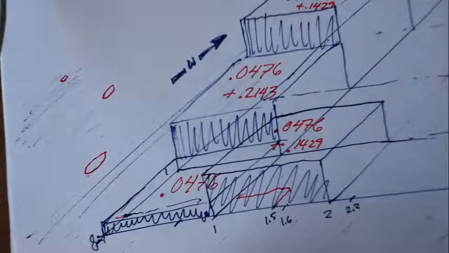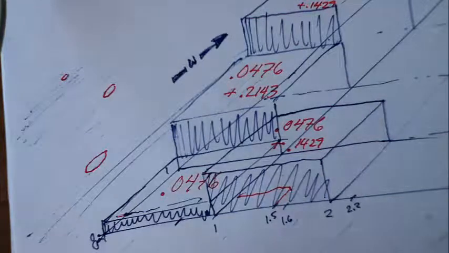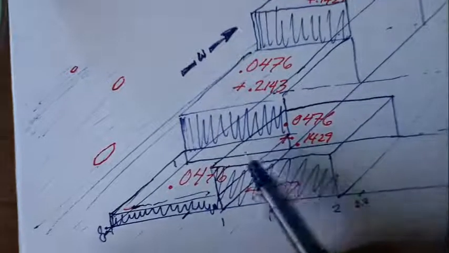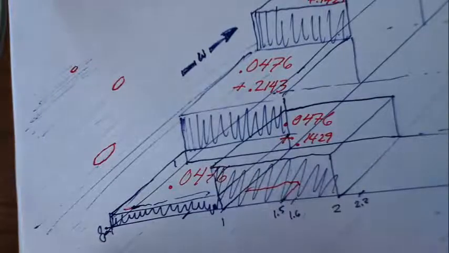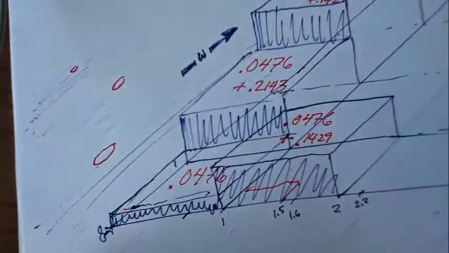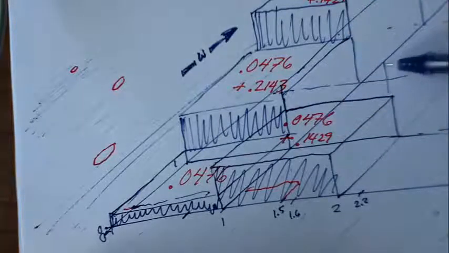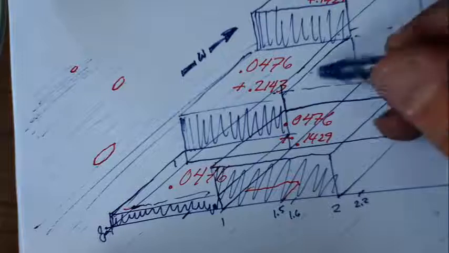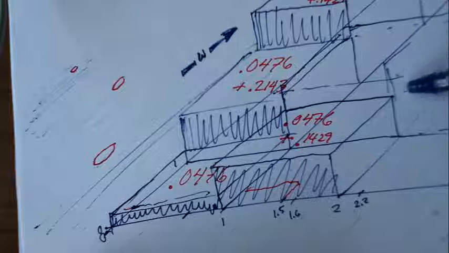I'm not going to draw that. You can see what's going on, though: as you increase in the R direction and in the W direction, this function is getting stair-steppy. It's increasing, sort of going like this.